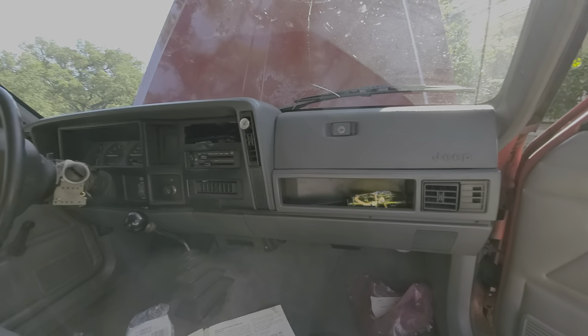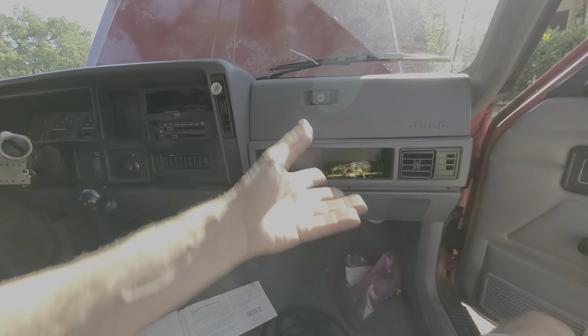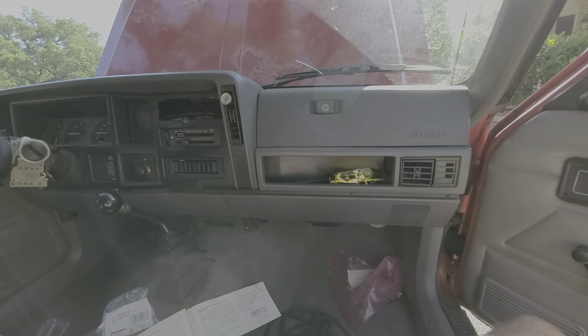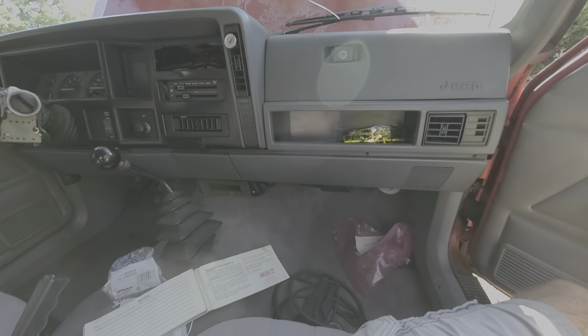So if you have any questions, let me know. If you want to see the diagnosis for the blower motor, and then maybe servicing the refrigerant, the 2 other issues I had to get through to get the AC blowing nice and cold, just let me know and I'll make a video for that too.